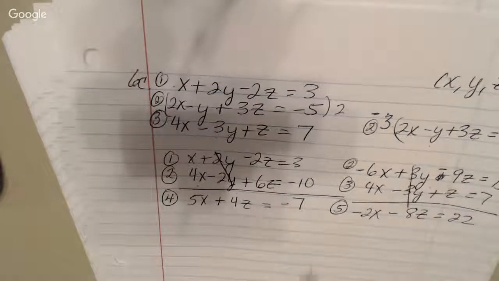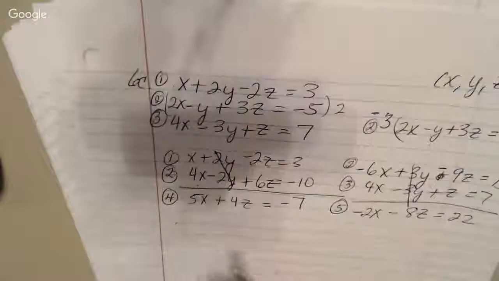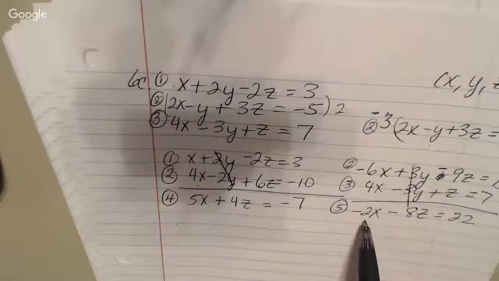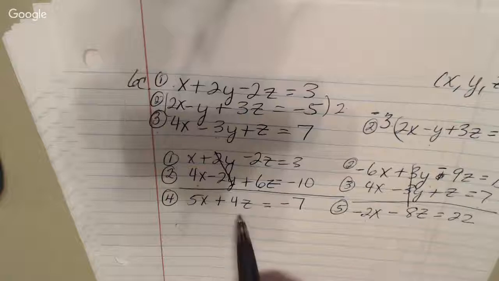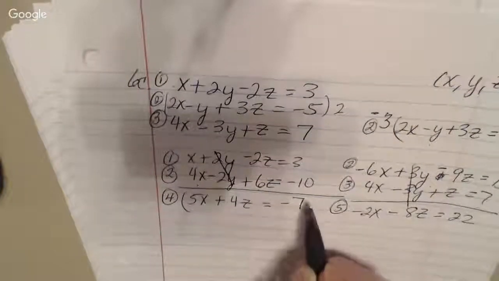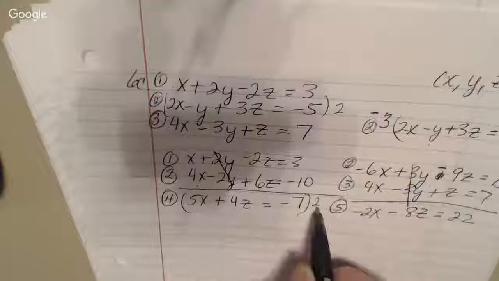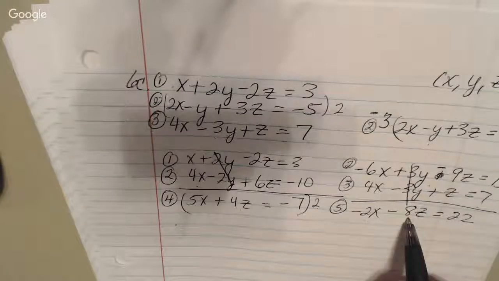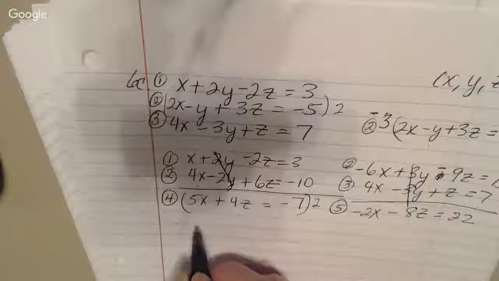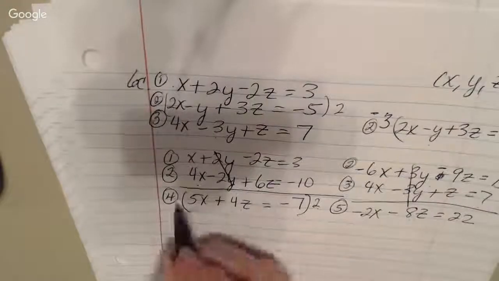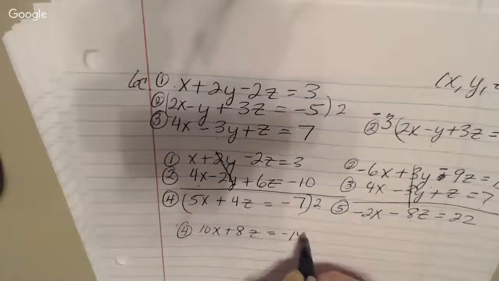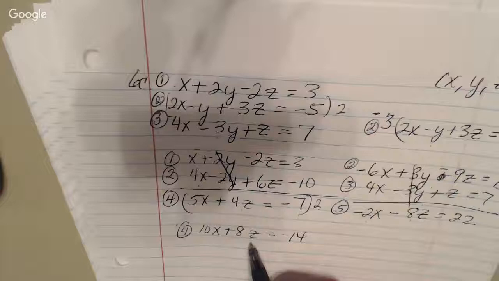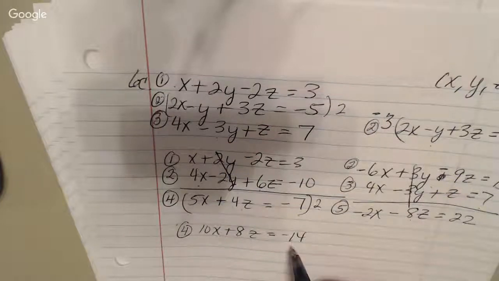So now, if I take these two equations, I want to now try to cancel, say, an x or a z. Well, what I decided to do was to cancel the z by multiplying this equation by a 2, right? Because that gives me a positive 8z, and that's a negative 8z. So here I multiply through. This is still equation 4, but I'm going to multiply it by 2. So I get 10x plus 8z equals negative 14.